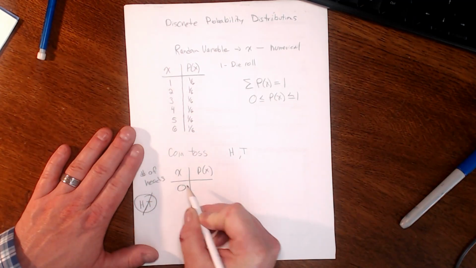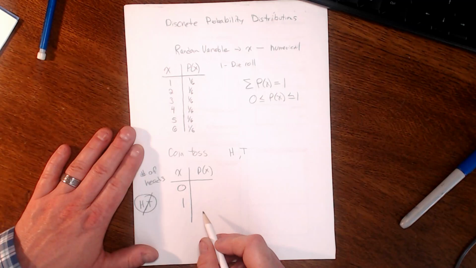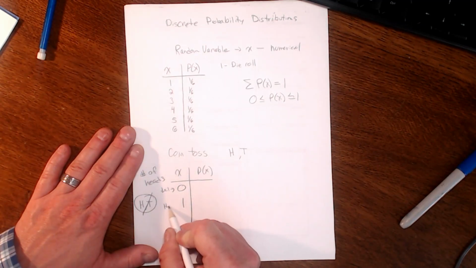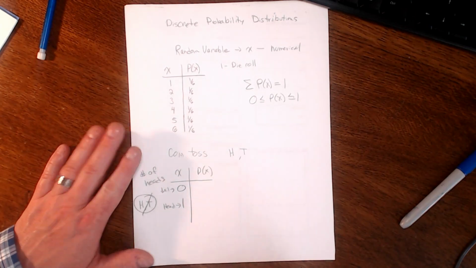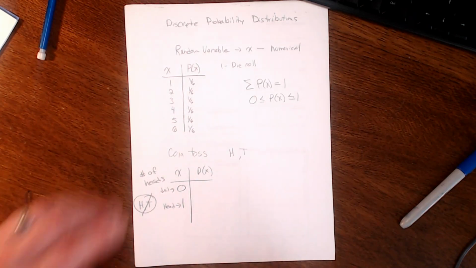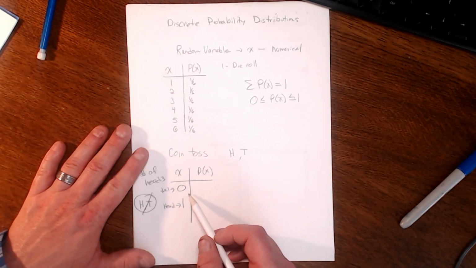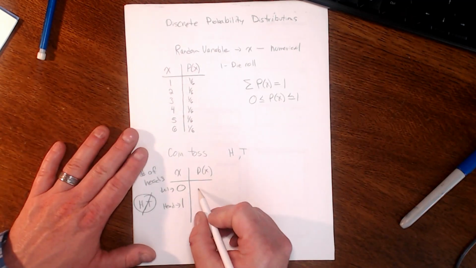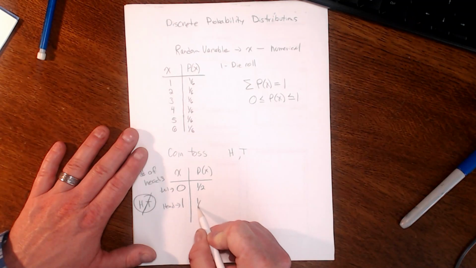And we can have 0 heads or 1 head. So this means that we're getting a tail here, and here we're getting a head. So there are ways to get around the limitations of the discrete probability distribution by assigning numerical values for certain outcomes. Again, the probability is 1/2 for each.